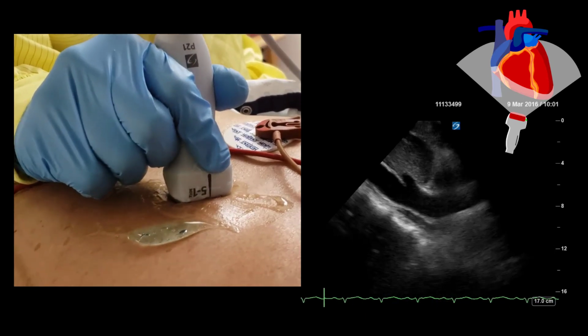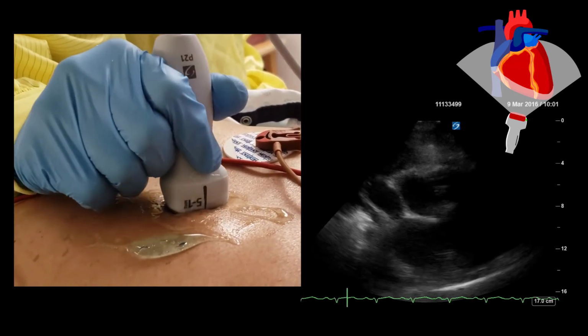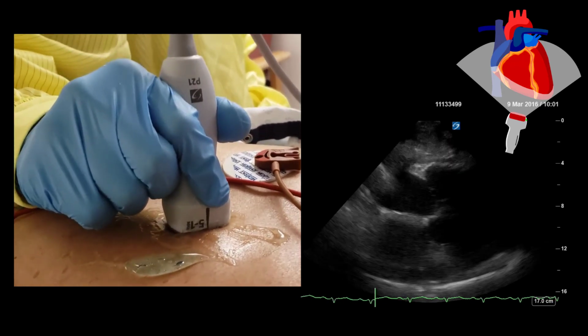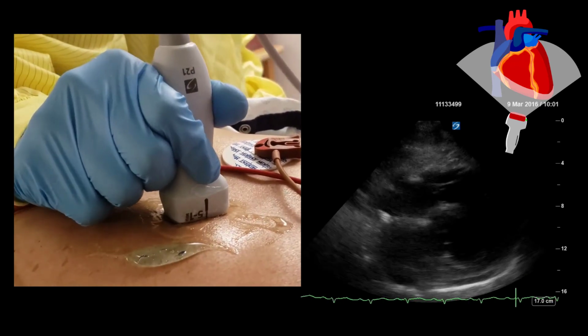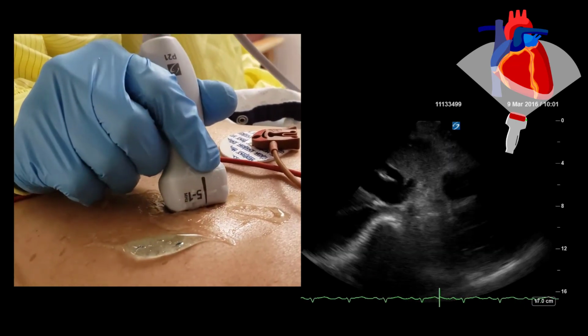Essentially, we are bringing things that are in front or behind the image displayed on the screen, as seen in this subcostal 4 chamber view, where you can see as we are fanning, we are bringing the IVC, the RA, and the aorta into view in different angles.